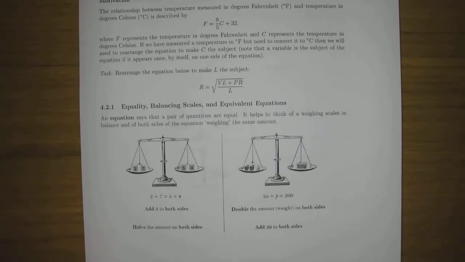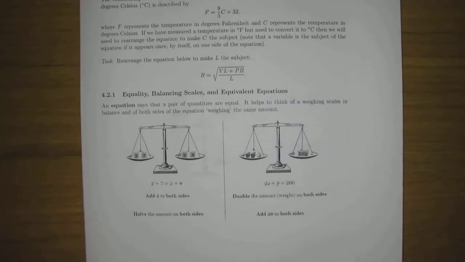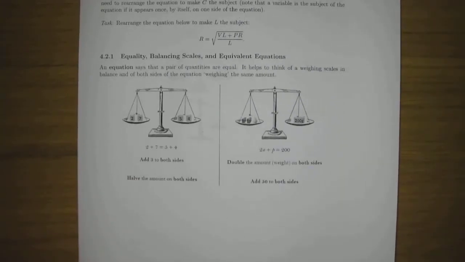Okay. So an equation says a pair of quantities are equal. And thinking of a weighing scales is pretty good. Now the problem with the weighing scales is we're going to have things that are equal that are negative numbers being equal, and that doesn't fit very well into the weighing scales metaphor. But this is the idea, a way for you to think of how if you have a weighing scale and you do the same thing to both sides, they'll stay balanced.